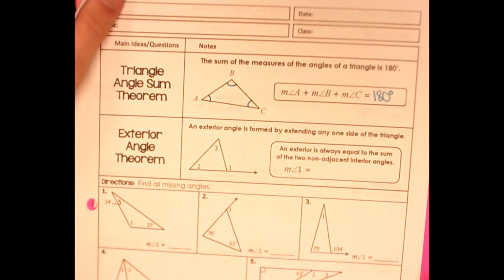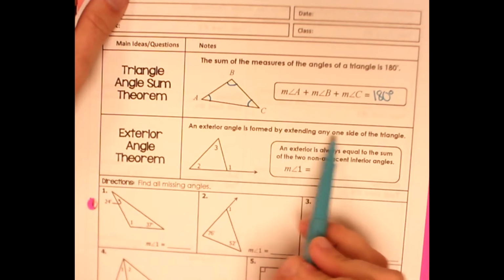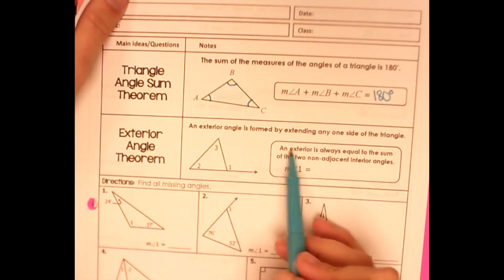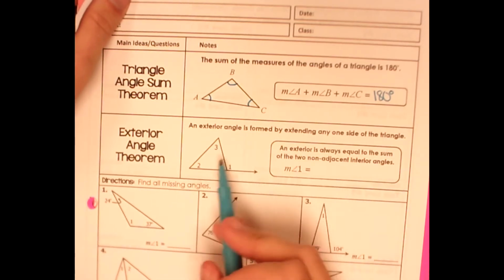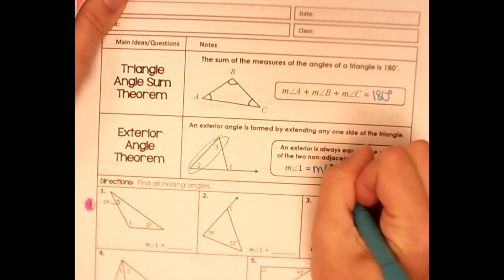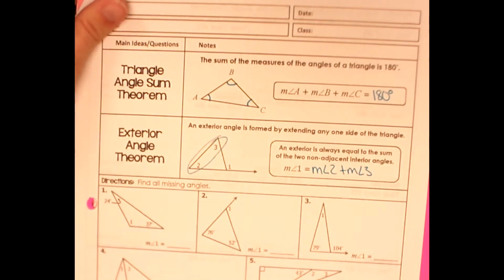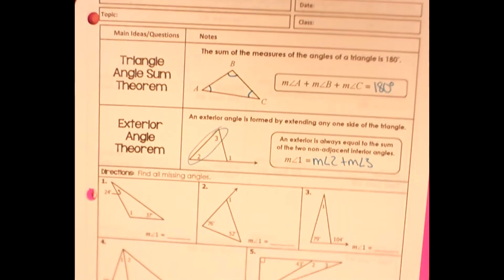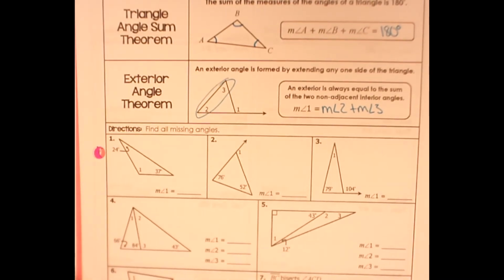Your exterior angle theorem says that an exterior angle is formed by extending any one side of the triangle. An exterior angle is always equal to the sum of your two non-adjacent interior angles. So looking at your picture, the measure of angle 1 is equal to the measure of angle 2 plus the measure of angle 3. All right, those are your two theorems. We proved them using our explore activity. So let's look at a few examples.